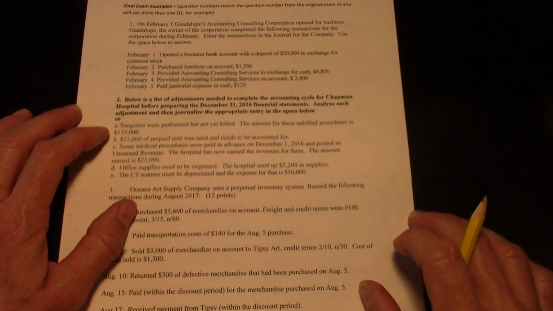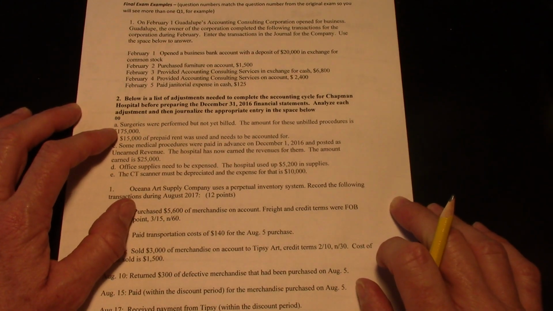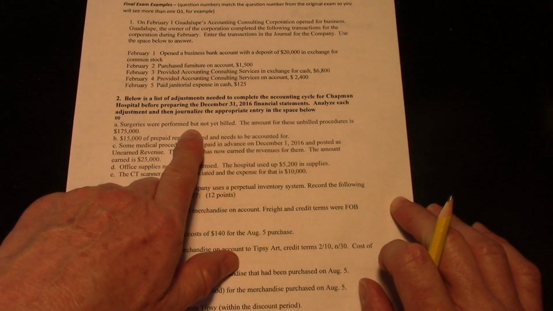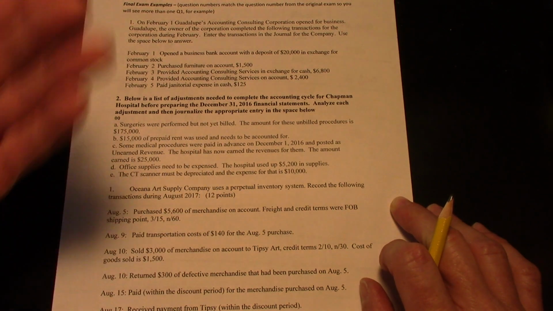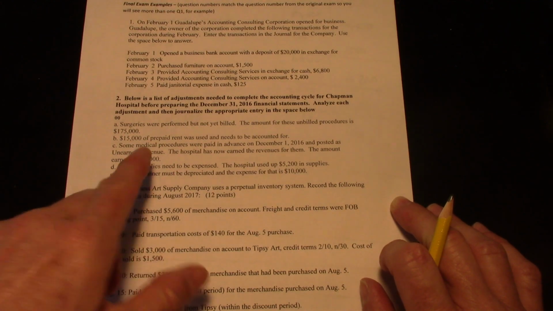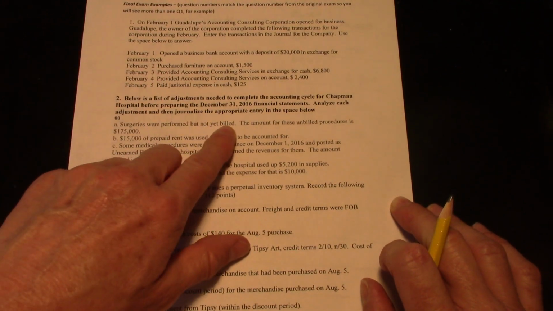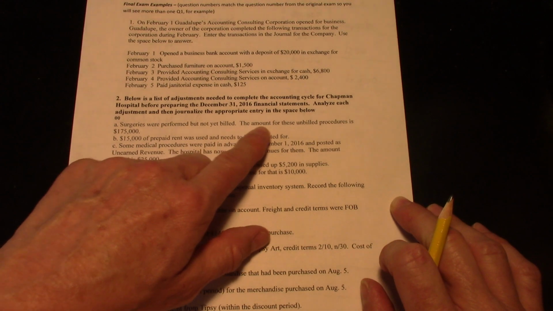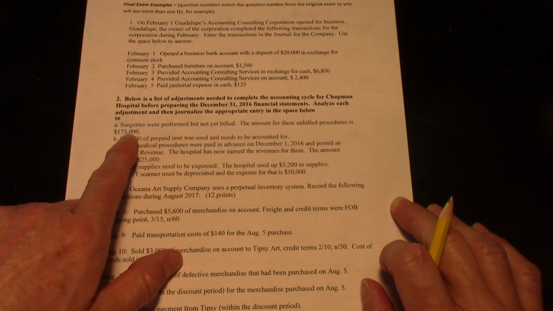So A, the first adjusting entry. Surgeries were performed but not yet billed. That's clearly a revenue. We are a hospital. We do surgeries, so that's how we earn our revenue. So we'll call it surgery revenue. The amount for these unbilled procedures is $175,000.